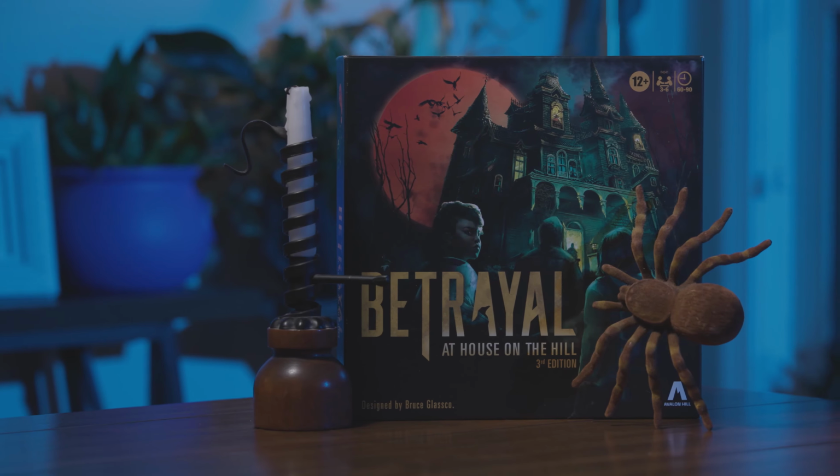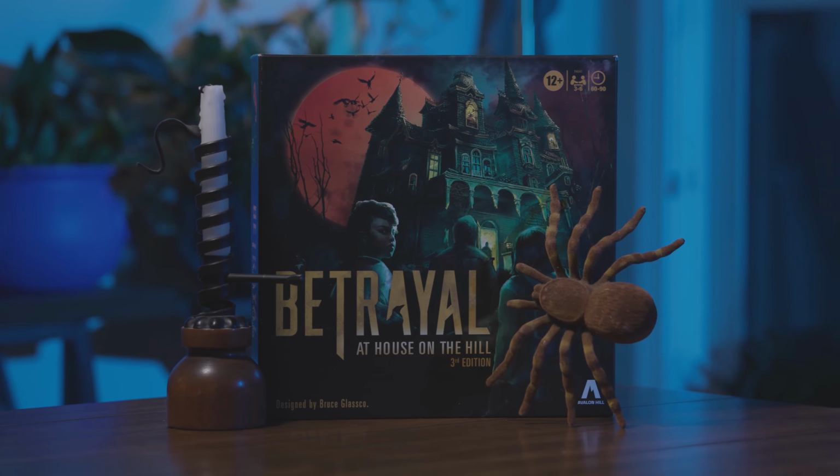My name is Taylor, and today we're learning how to play Betrayal at House on the Hill, designed by Bruce Glasgow with art by Henning Ludvigsen and published by Avalon Hill. Just a note, we are playing the 3rd edition of the game, so if you're used to 2nd edition, be aware that a few rules have changed.